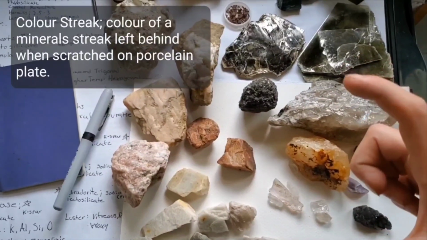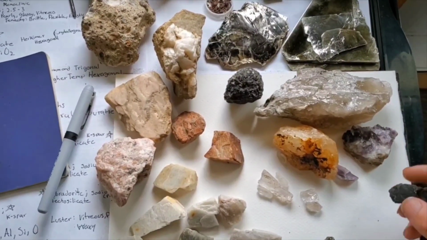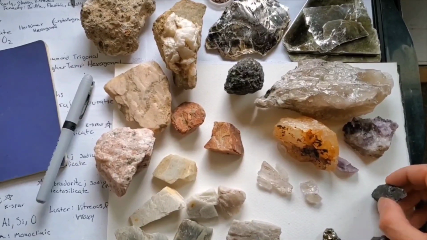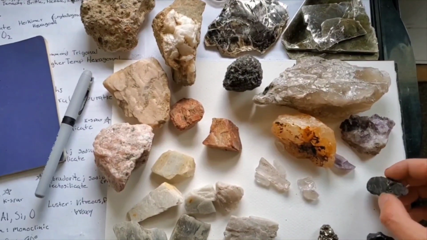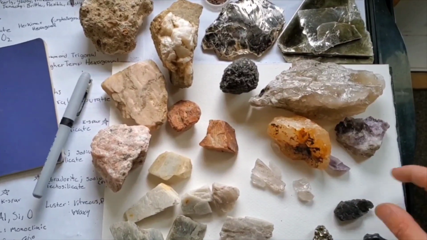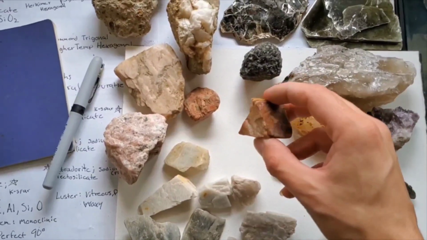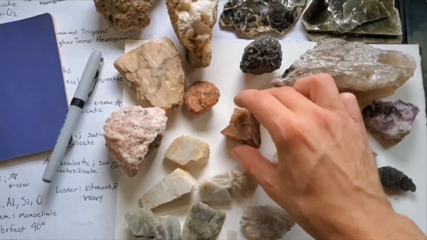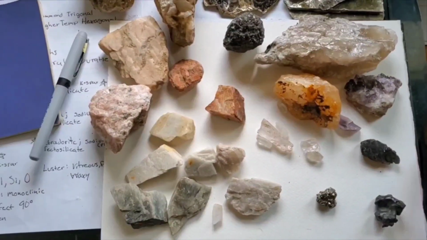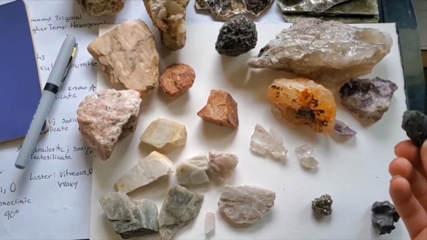You would get these small porcelain squares, and you would take a mineral and scratch it against the porcelain square and see what kind of streak, if it leaves one, what color it is. Some minerals may be a certain color, but the streak they leave behind could be completely different. I don't have a porcelain plate with me, but I can show you examples of a streak.